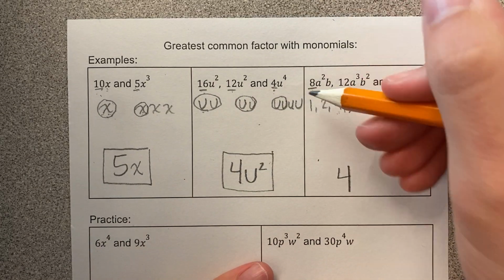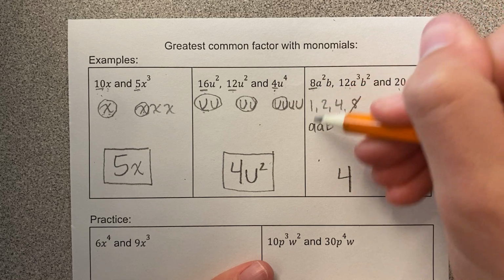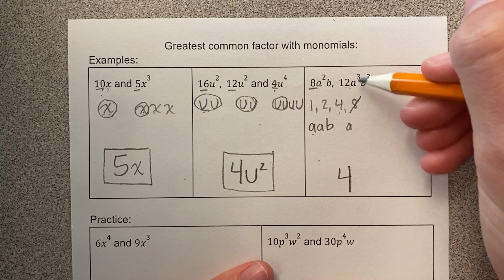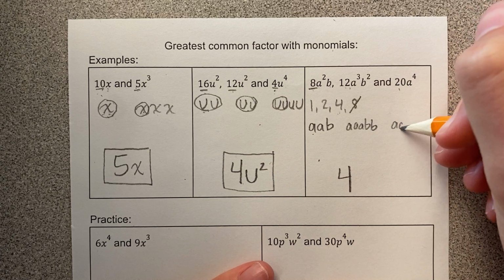Now let's talk about variables. Here I'm just gonna write them out. I have 2 a's and a b, right? This is a squared b. This is a to the third, b to the second, and this is a to the fourth.